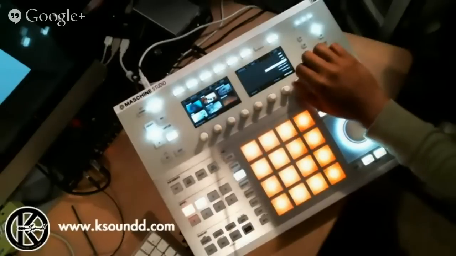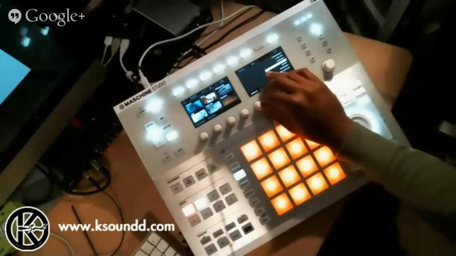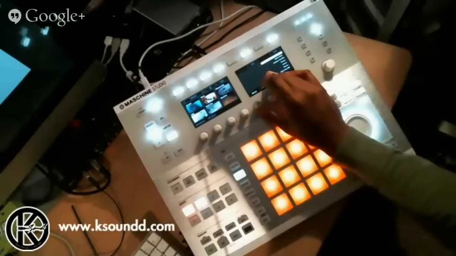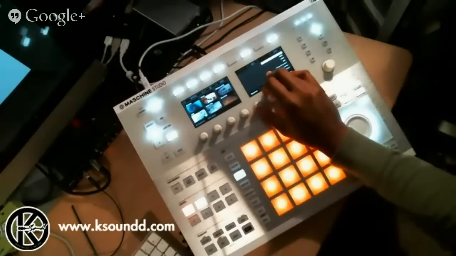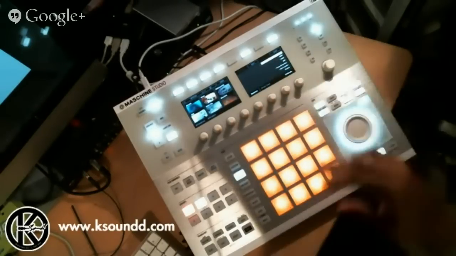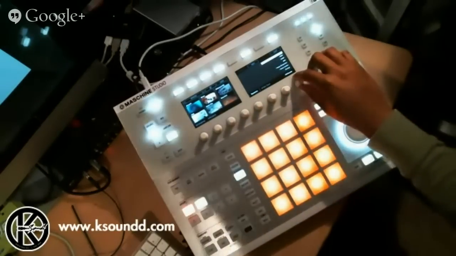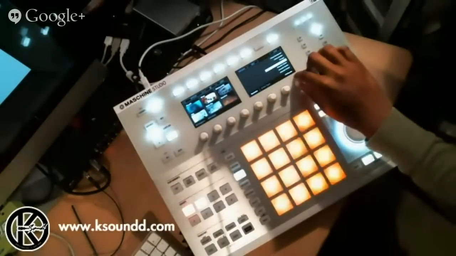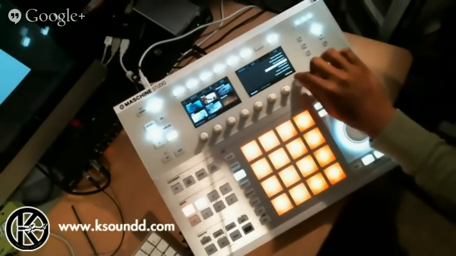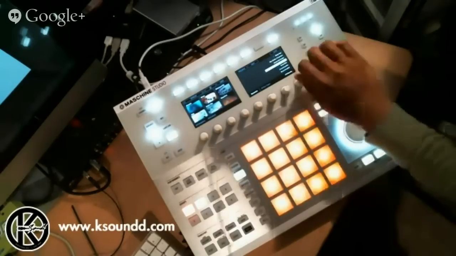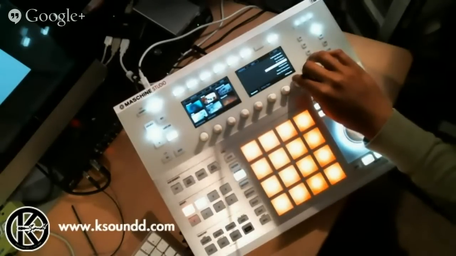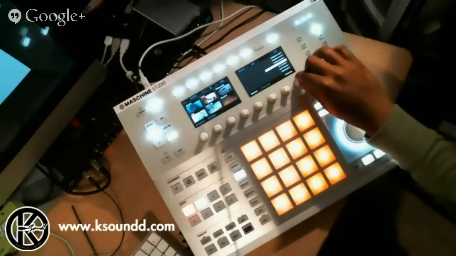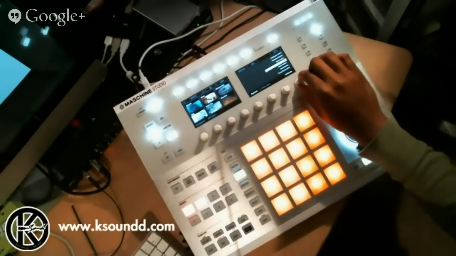So you can actually narrow things down by selecting the category, maybe dynamics, and you can select any of these here, a compressor or something like that. I'm trying to see if there's one for just gain. There should be one for just gain. It might be one for gain, but it don't necessarily say gain.